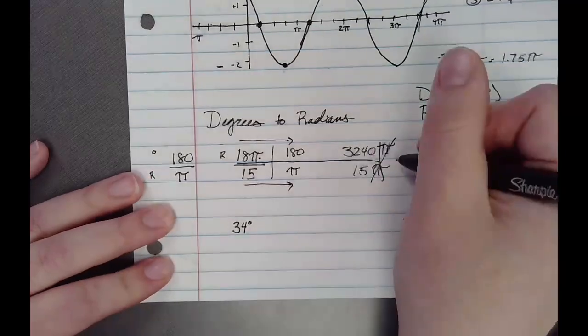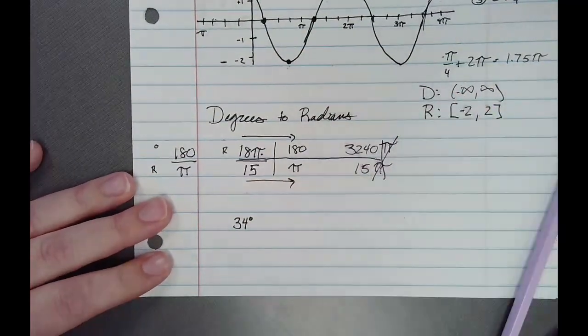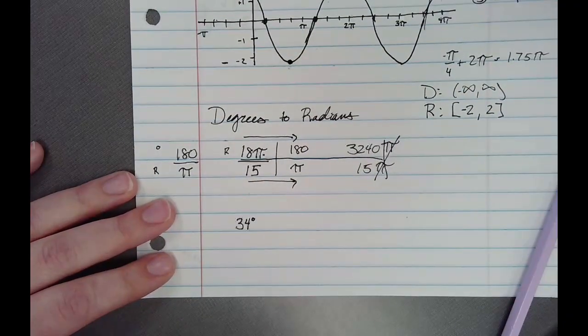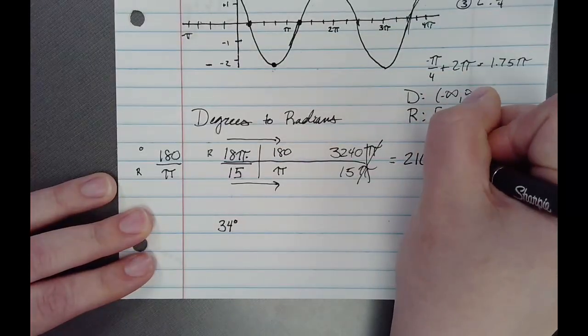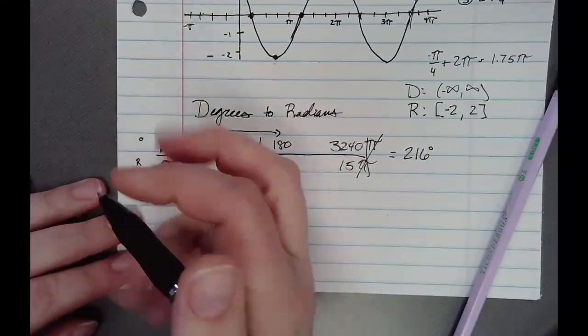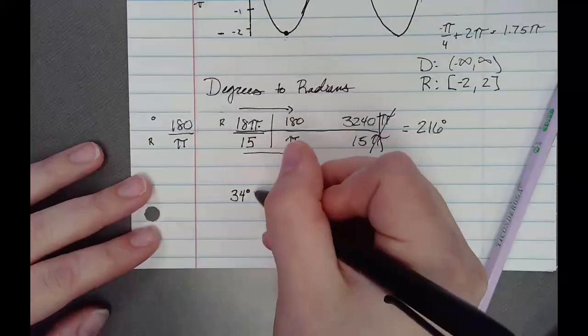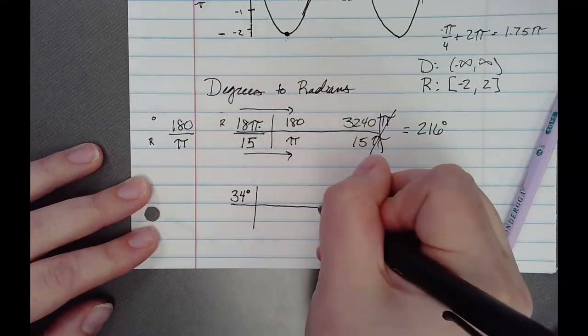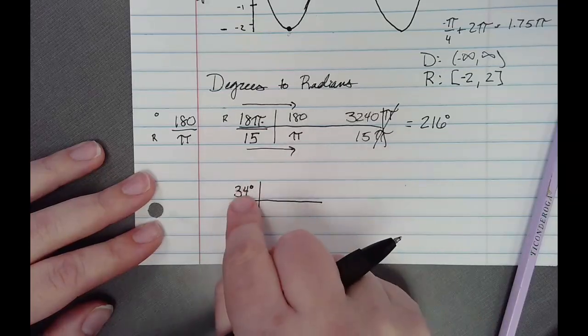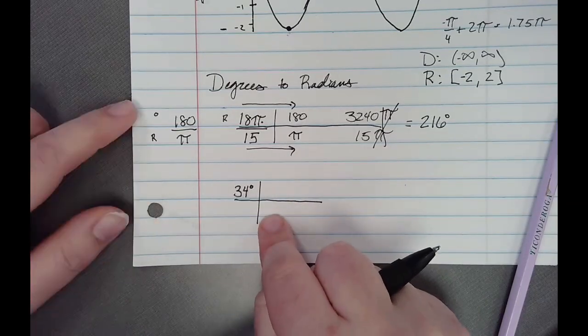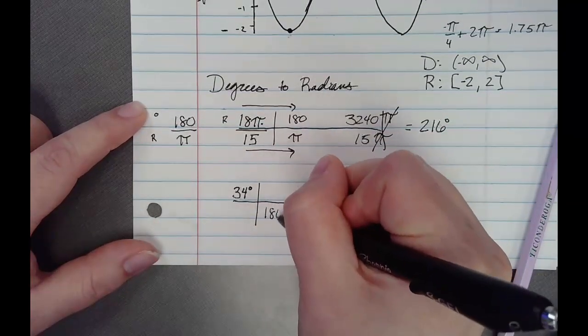So I get here, now I have 3,240 divided by 15, which I'm going to do in a calculator, and hopefully it does simplify. In this case, it does. It gives me 216 degrees. So that's our conversion. Now, if we want to go the other direction, this time I gave you degrees, and I want to go to radians, we just have to flip our conversion upside down. So because degrees is on top here, that means degrees has to go on the bottom on our next one.